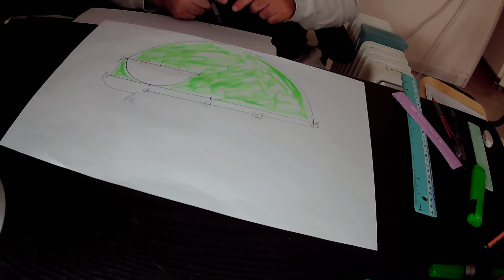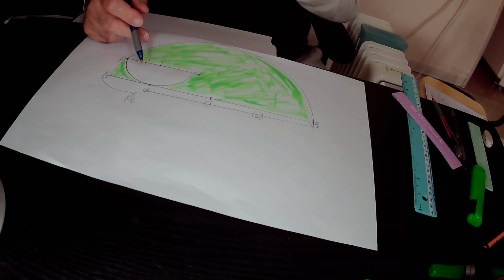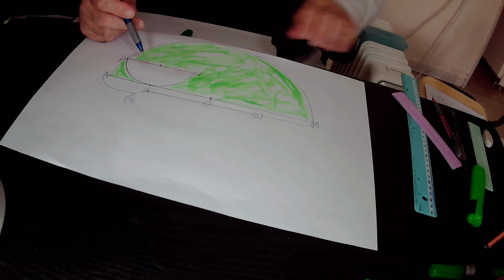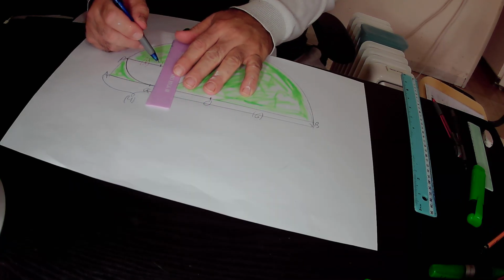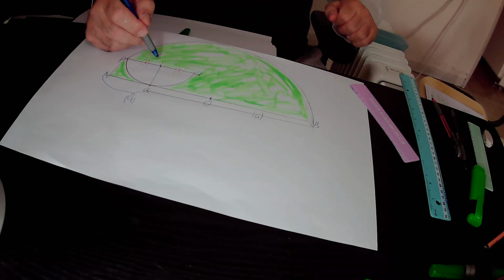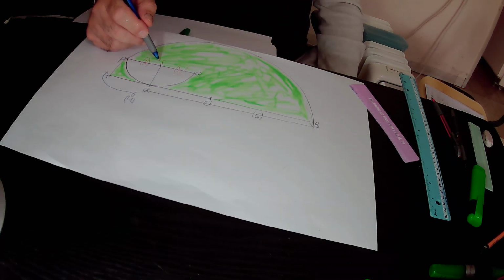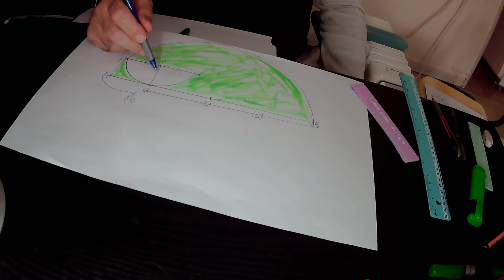In the next step, we will join points S and C together by a straight line. Point S is the center of this small semicircle. Point C is a point on the small semicircle itself. Therefore, SC is the radius of this small semicircle, and it equals x.